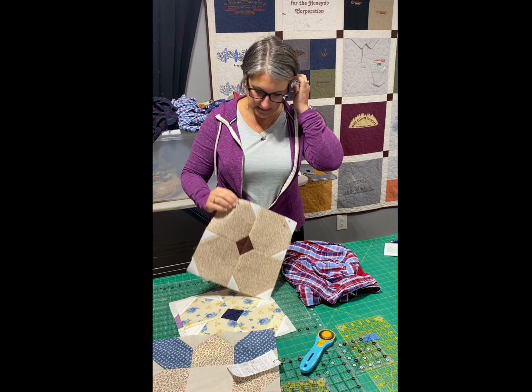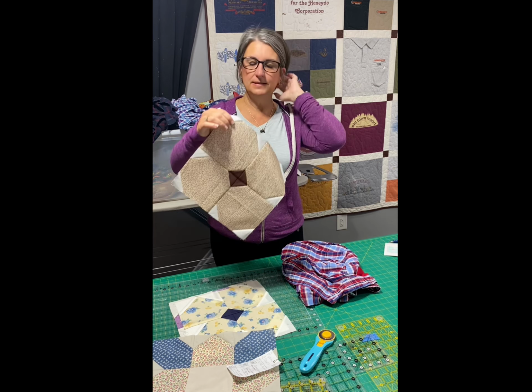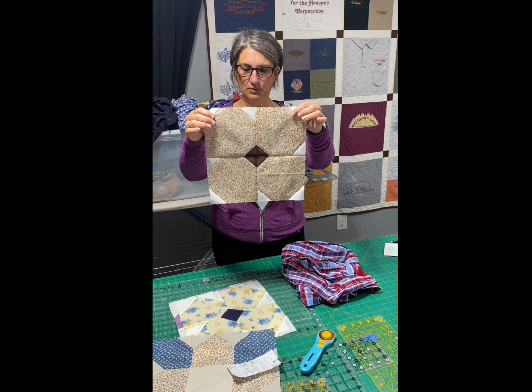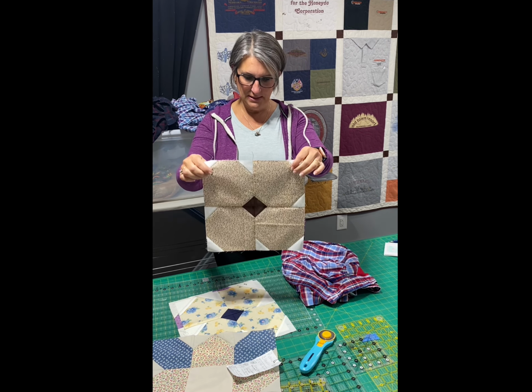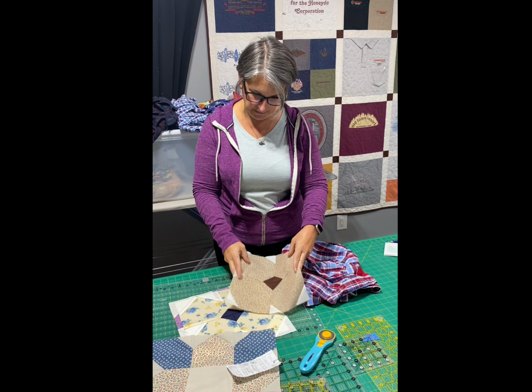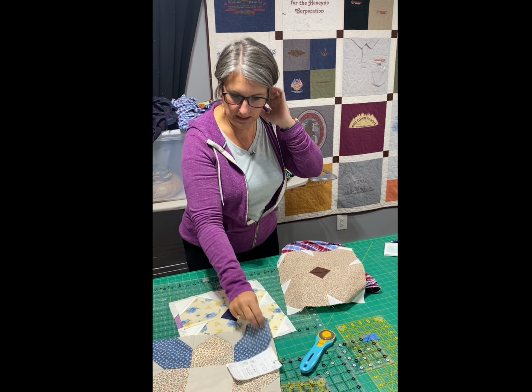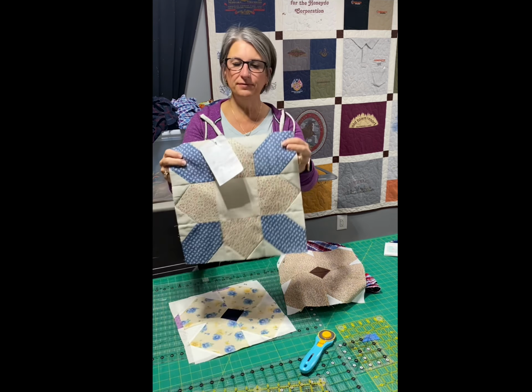So this is the block that I'm going to be creating. And this is the process of how I came up with it. I had made a prairie flower quilt block for another aunt and uncle for their bed. And this is the petal part of a prairie flower quilt block.